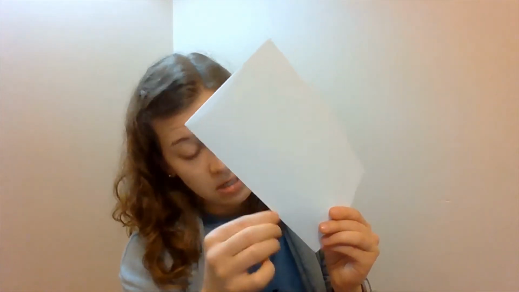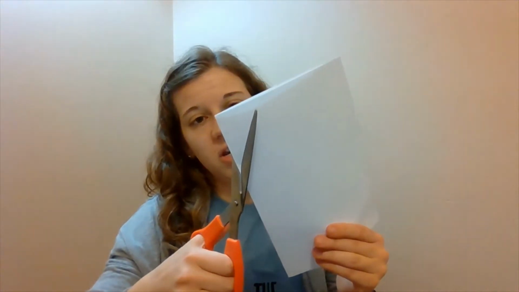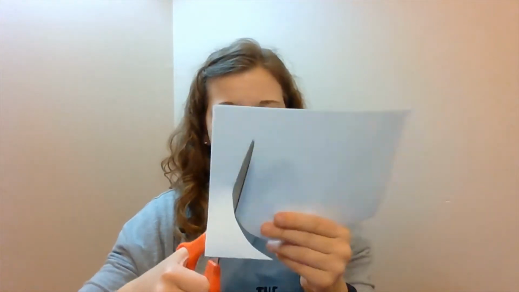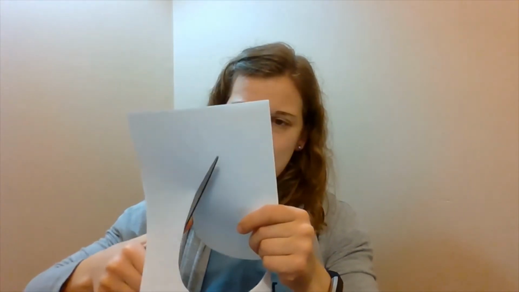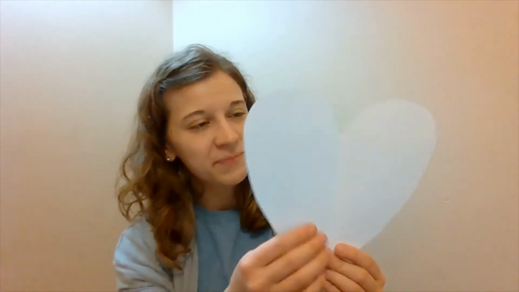So I'm going to cut along this side that has the folded edge, and I'm going to make a shape. So I'm going to start here. See if you can figure out what shape I'm going to make. Now you're looking at this, you're like, Miss Rapido, that's not a shape. Well, I have to unfold it. And what shape do we have? A heart. It goes perfectly with our theme of all heart, right?